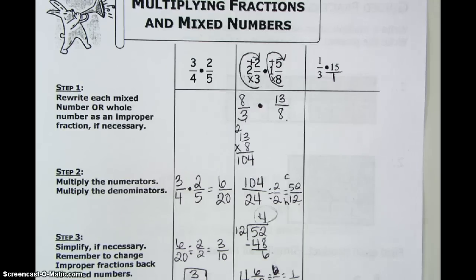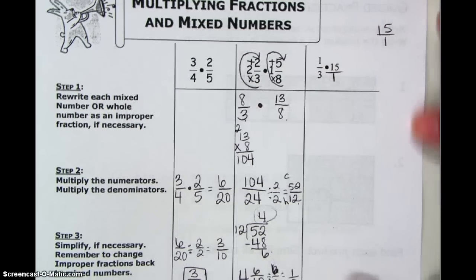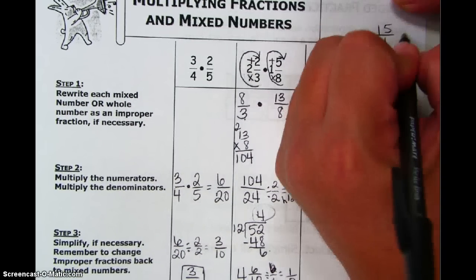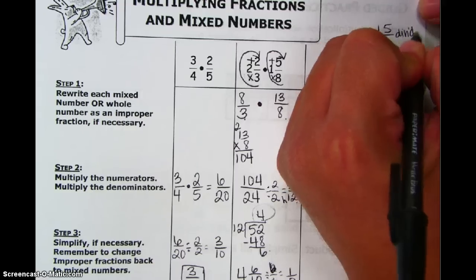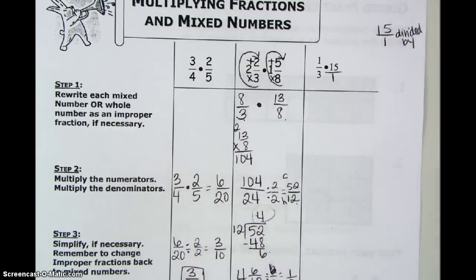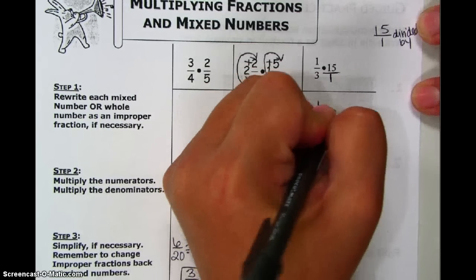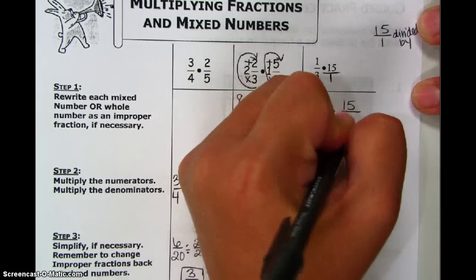Well, why does that work? Let's remember that a fraction is an unsolved division problem. This really means 15 divided by 1. And 15 divided by 1 is still my whole number of 15. So I haven't changed the value at all. That means we can put any whole number over 1 to make it look like a fraction. So now I have 1/3 times 15 over 1.